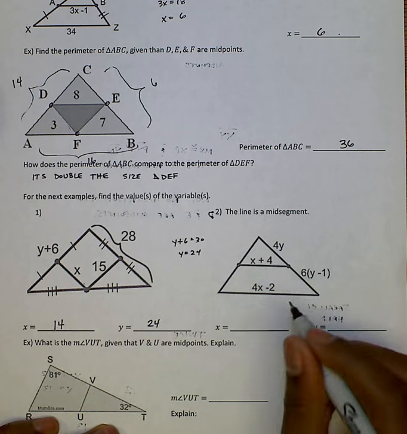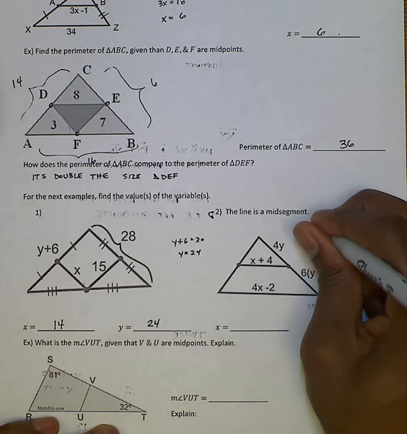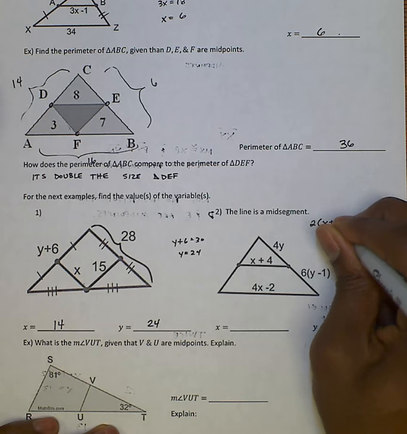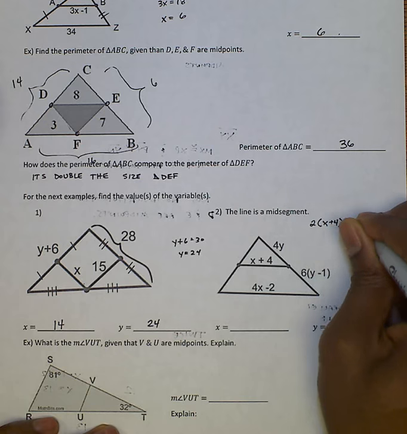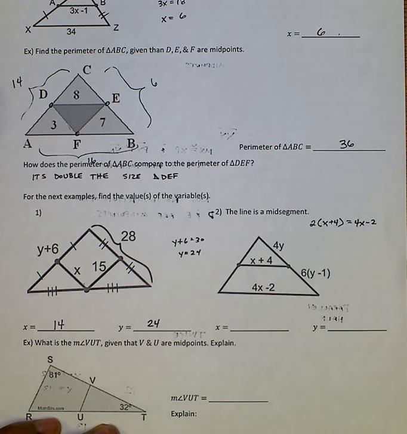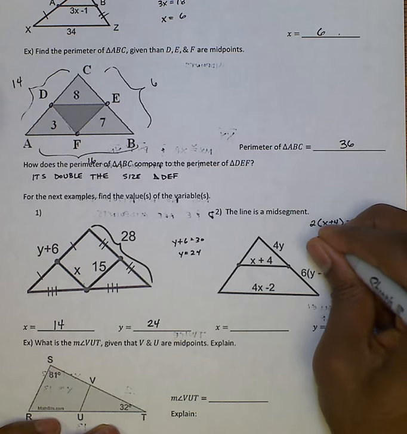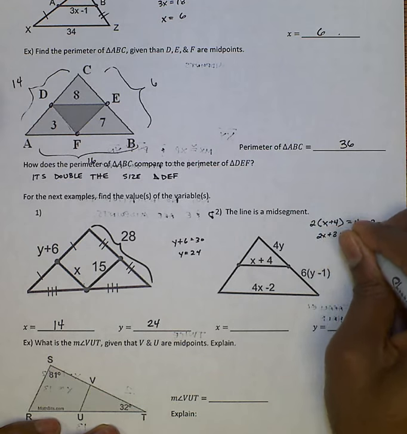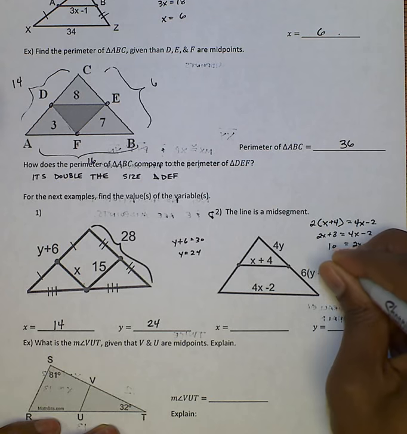I'm going to use that for my equation, because double the midsegment should equal its parallel side. So 2 times x plus 4 equals 4x minus 2. Now I'm just solving an equation that's set up. That'll give me 2x equals 10, and x will equal 5.